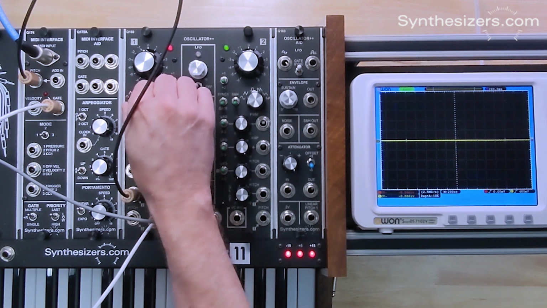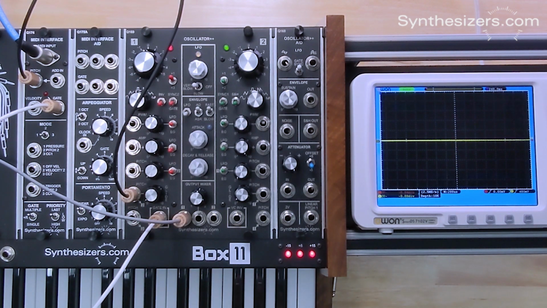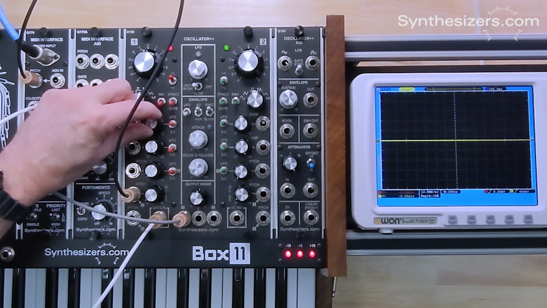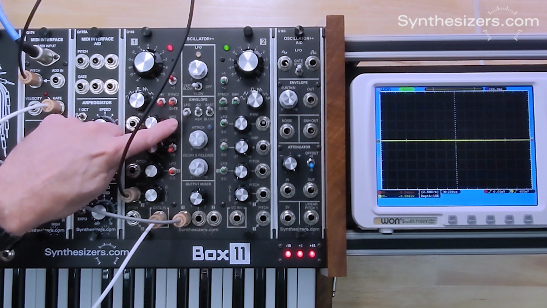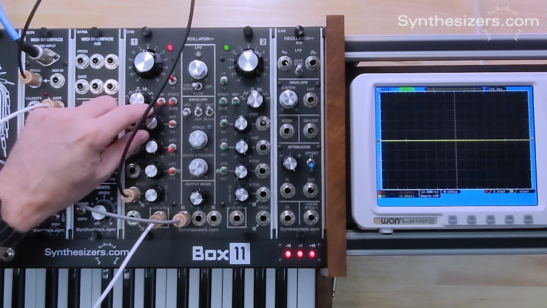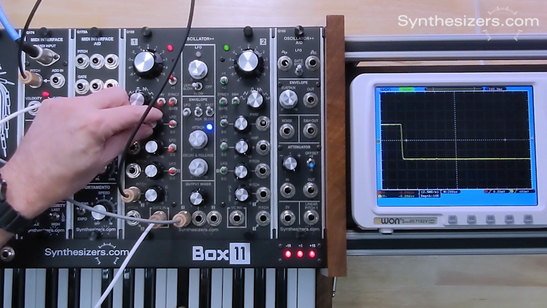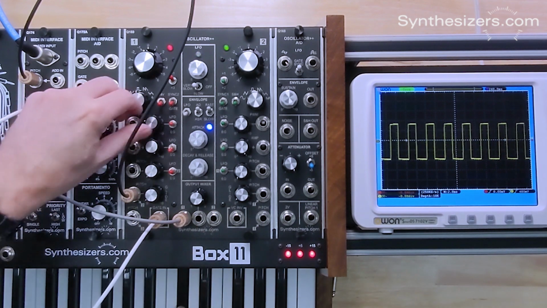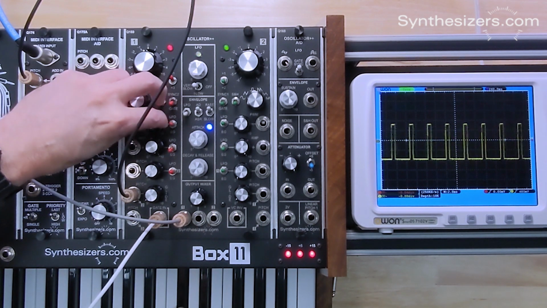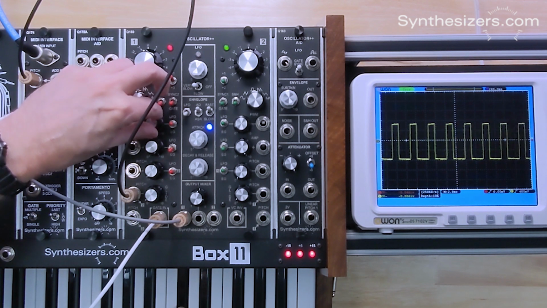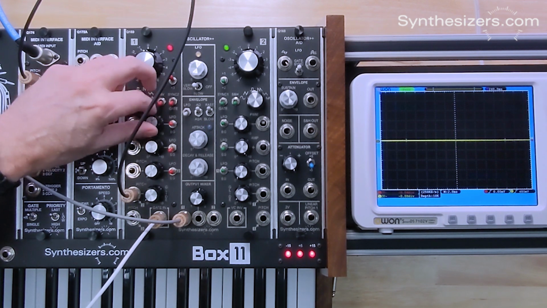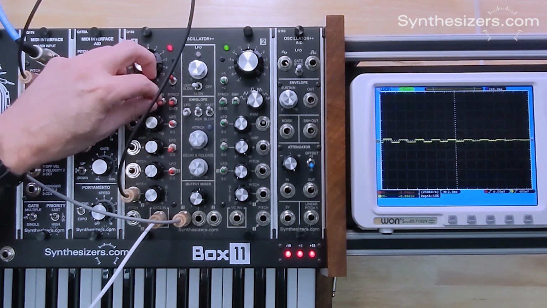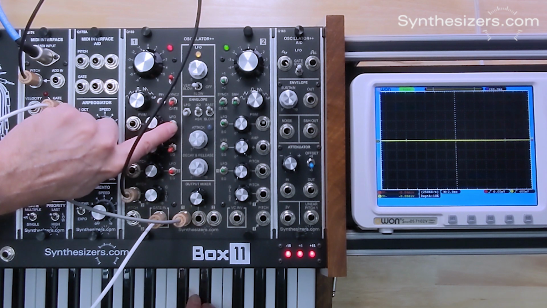Okay, the next one is pulse, and we have control over the pulse width with the PWM knob. When we're in the middle position here, that means the knob controls the pulse width. So this pulse width goes from 50% to 0. And if you want to modulate that, then you switch up here to LFO.